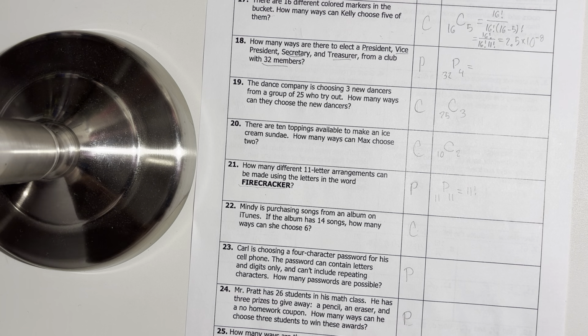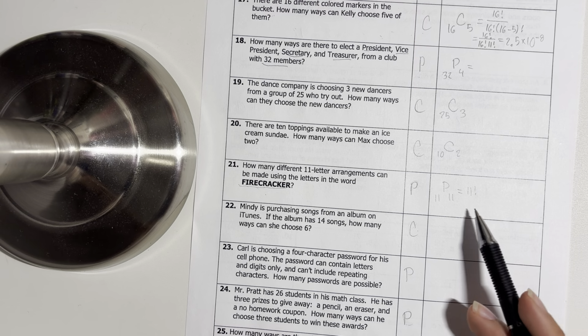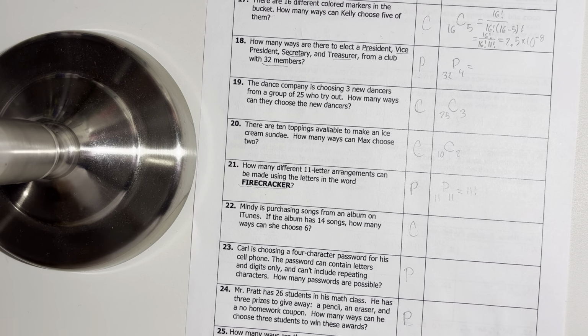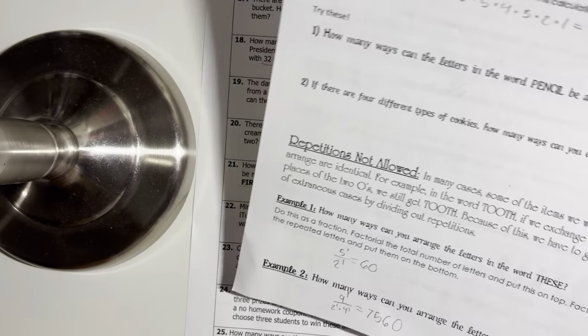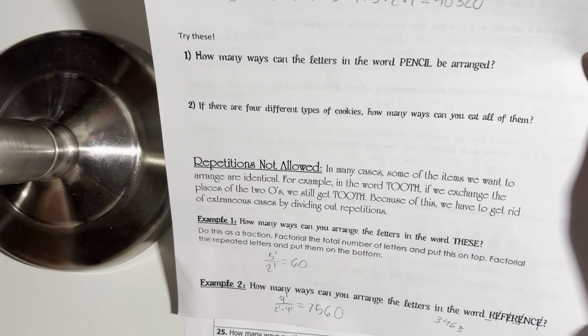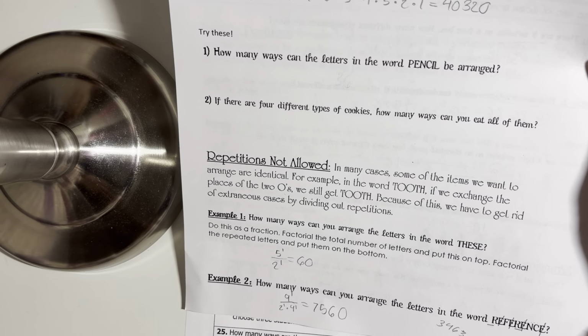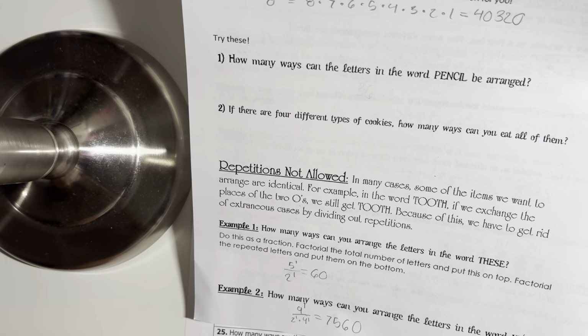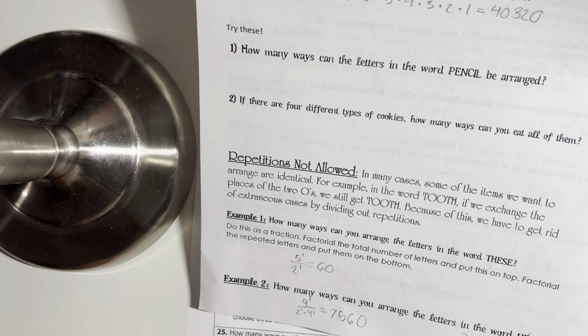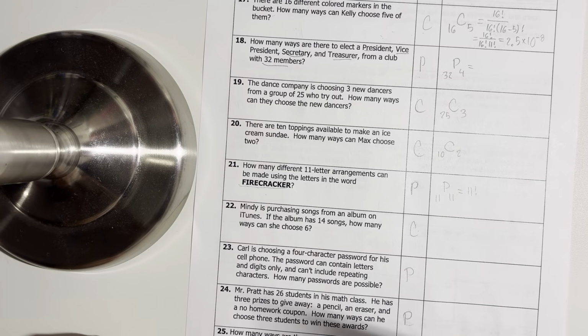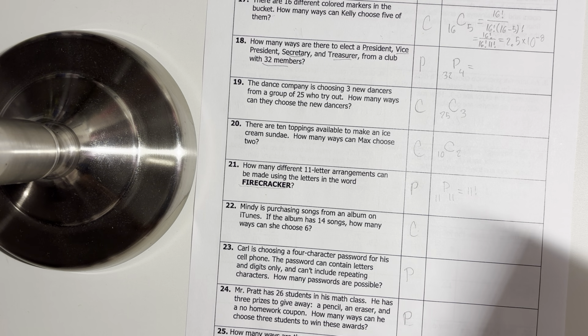Okay, no. For number 21, we can't solve it like that, because I think the repetition doesn't really matter.